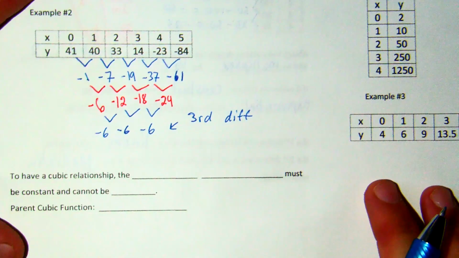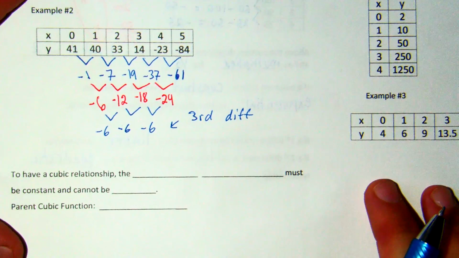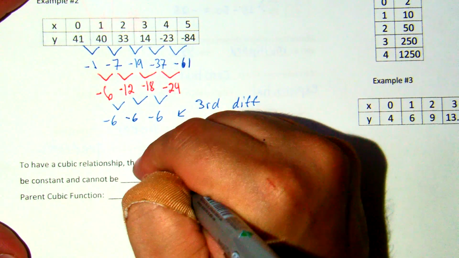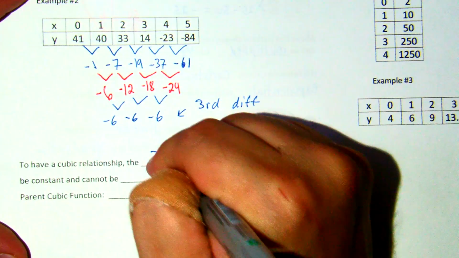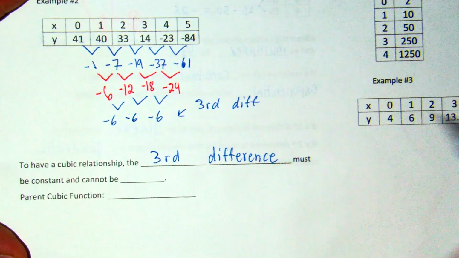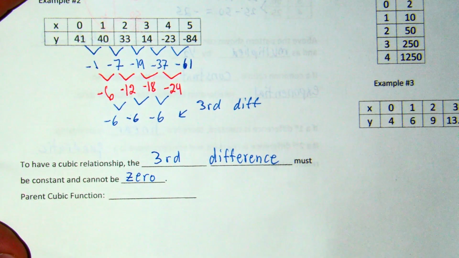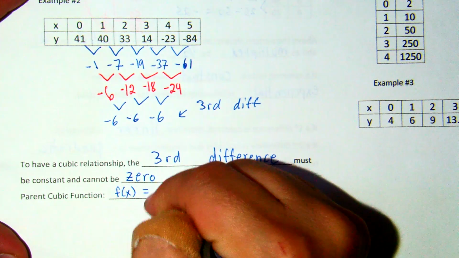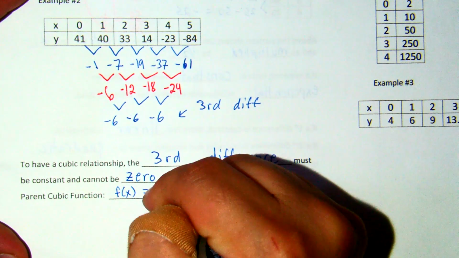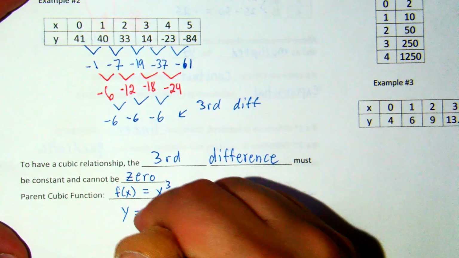Okay, so to conclude this part of it all, to have a cubic relationship, the third difference must be constant. But something really special about this is, like the quadratic function, it cannot be 0. So it has to be a positive or a negative number. Our parent cubic function, to go back to that, is f of x equals x to the third power. And keep in mind that you can change out the f of x with a y, and they mean the same thing.